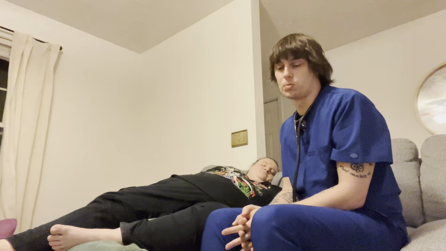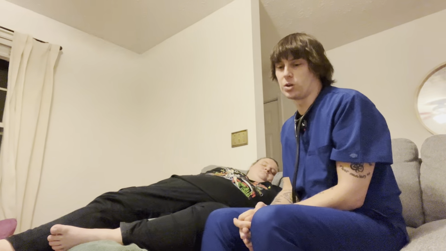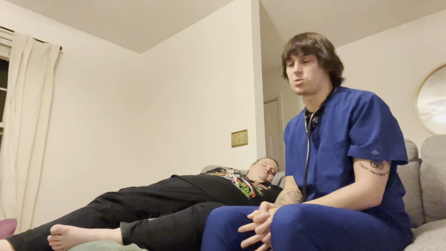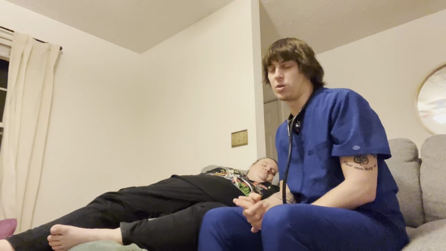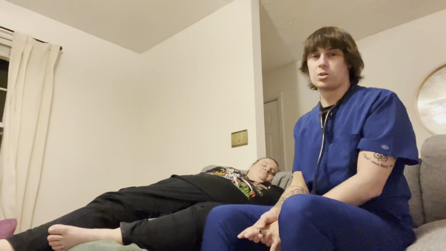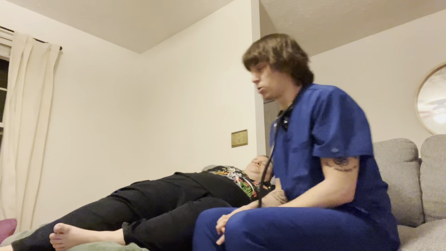Want to look at the hair on their legs. Hair on their legs could be an indication of how good their blood flow is. If they don't have very much hair on their legs, that could be a sign of peripheral vascular disease, and just mean that they don't have as good a blood flow to their legs as they should.